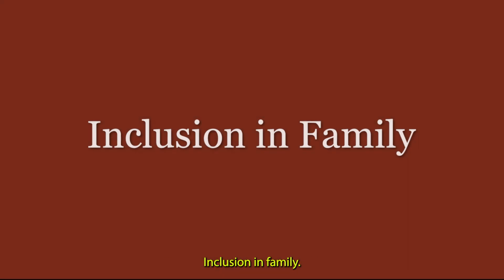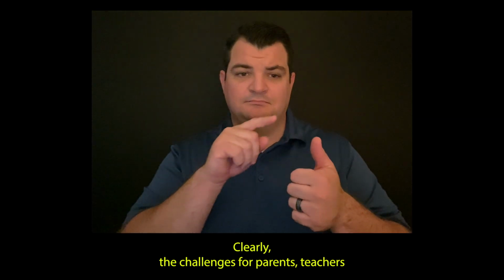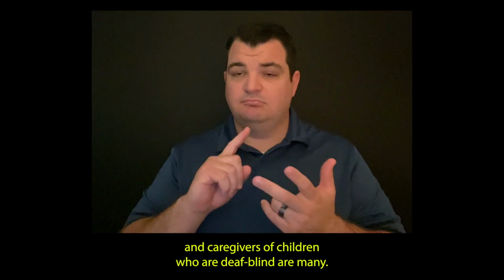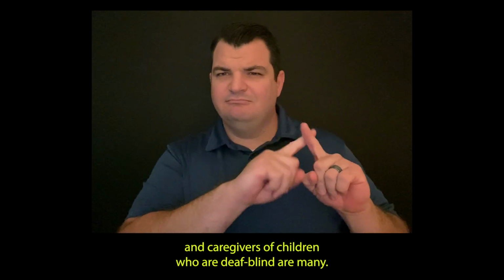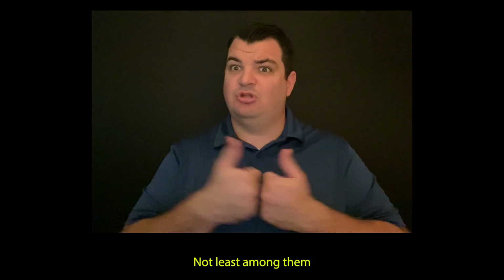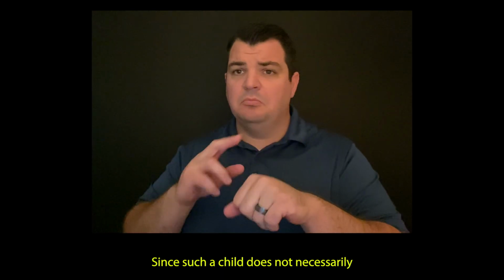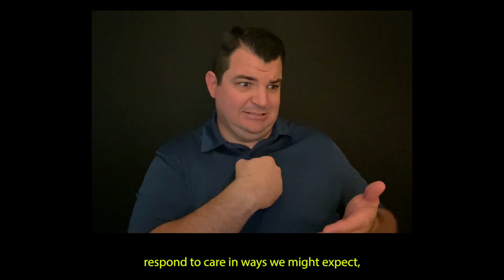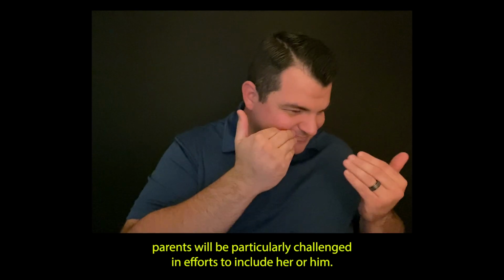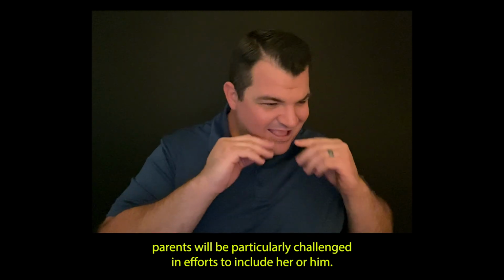Inclusion in family. Clearly, the challenges for parents, teachers, and caregivers of children who are deafblind are many. Not least among them is the challenge of including the child in the flow of family and community life. Since such a child does not necessarily respond to care in ways we might expect, parents will be particularly challenged in efforts to include her or him.